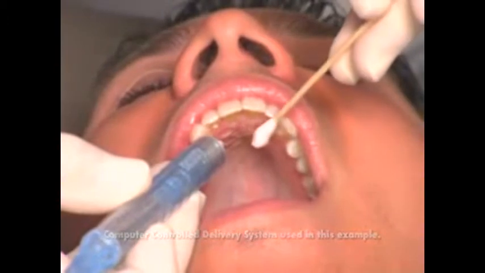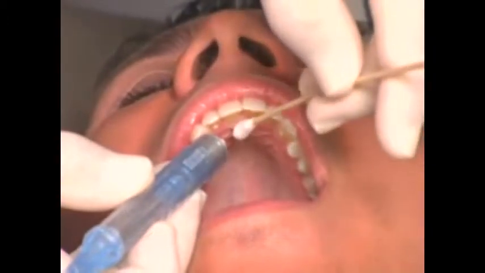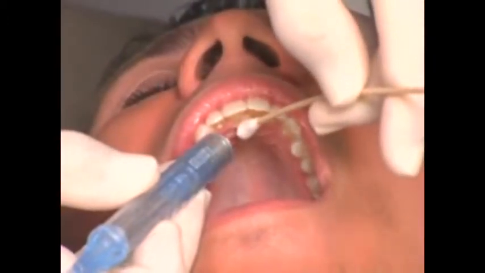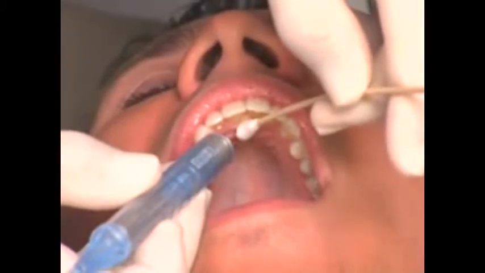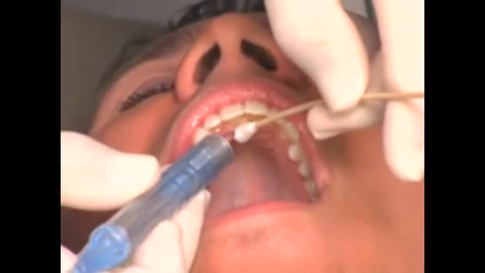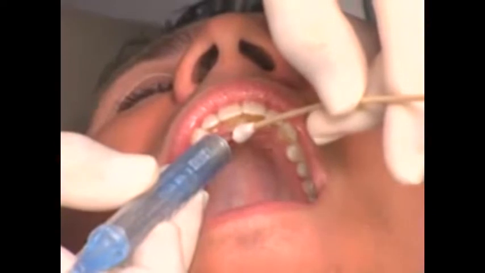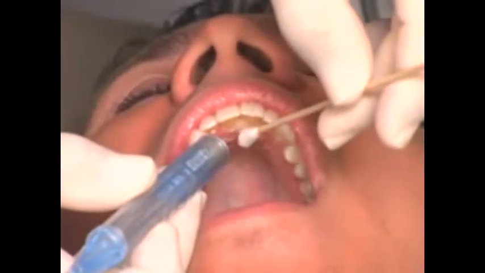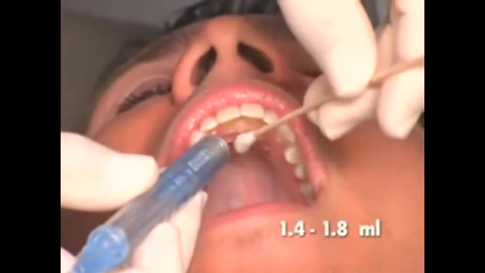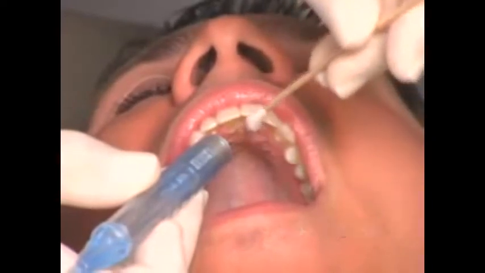The needle is inserted into tissue lateral to the incisive papilla. The needle is inserted slowly to a depth of 6 to 10 millimeters into the incisive canal. Following negative aspiration, a volume of 1.4 to 1.8 mLs of local anesthetic is administered slowly.